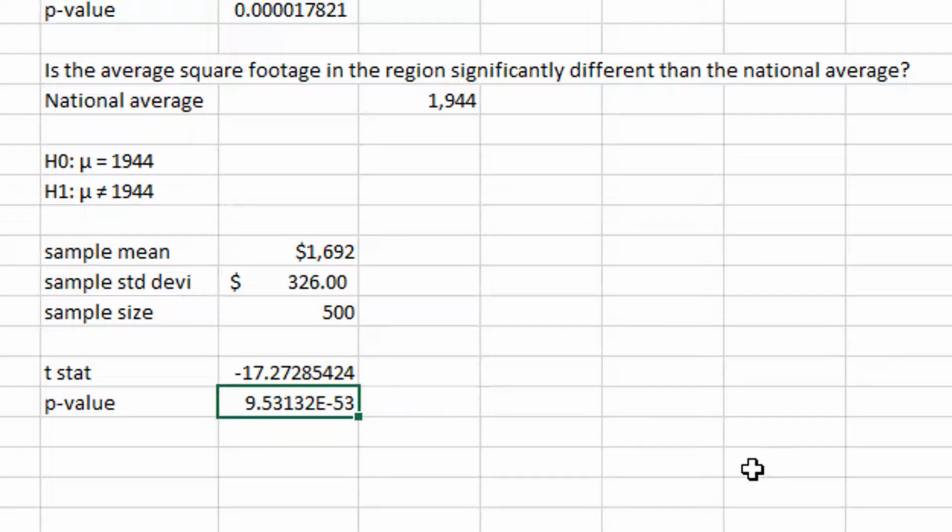Now you see E negative 53. I'm not going to extend the decimal places, because there are 52 zeros before the 9531. Okay, so for all practical purposes, this is 0. It would be virtually impossible for the regional average square footage to really be 1,944, and yet a sample of 500 gives me data like this. That's basically impossible, and that's what you want to say when you're concluding.